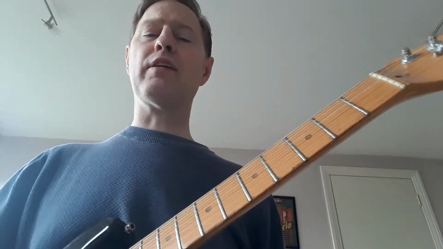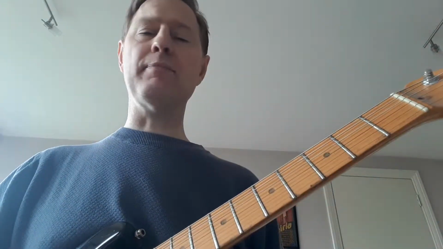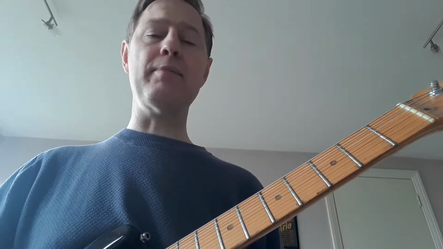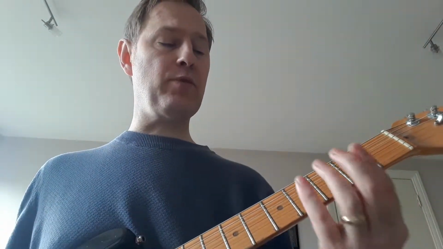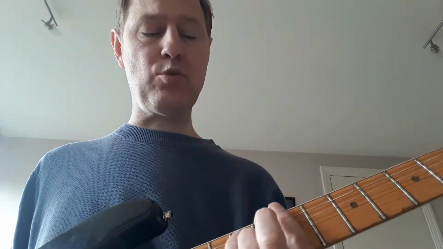So before I look at the scale shapes, I'm just going to talk a little bit about the concept behind modes. What we did in the previous videos, we took the G major scale, we harmonized it, and we formed chords up and down the neck.